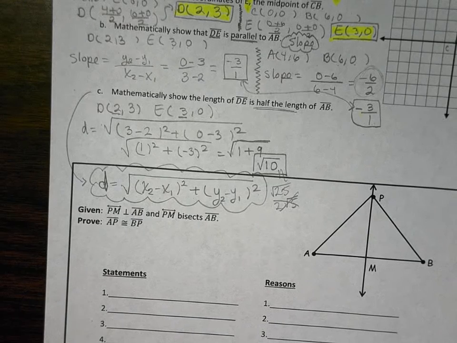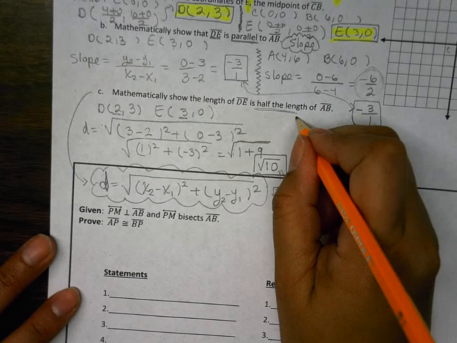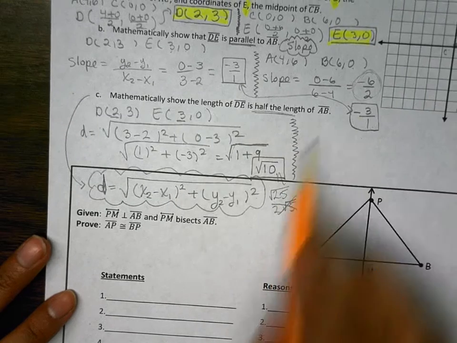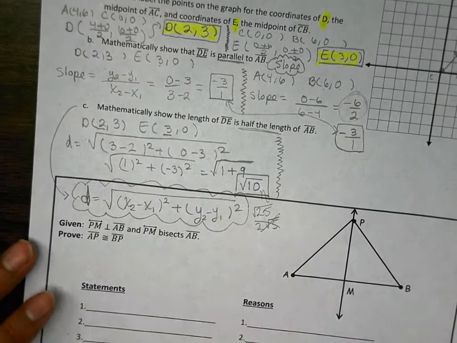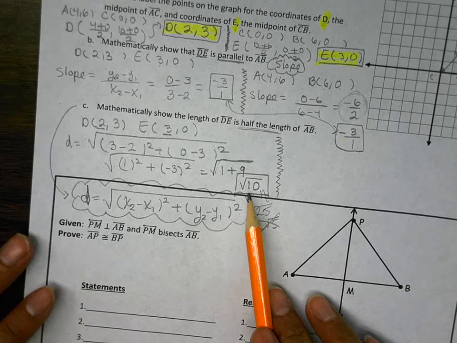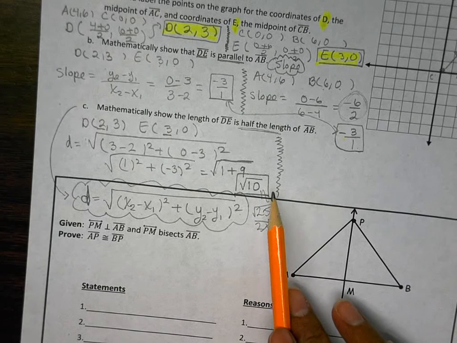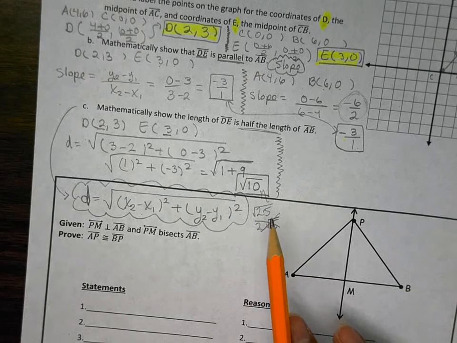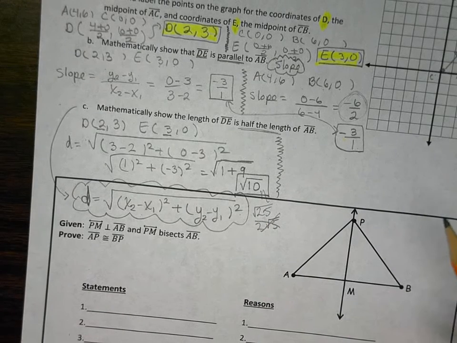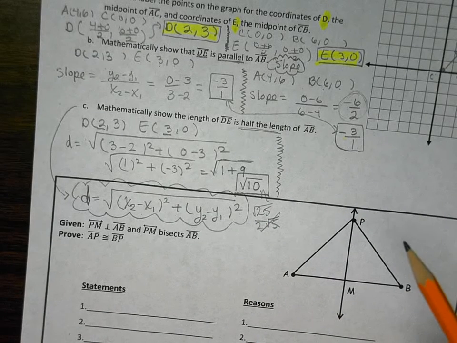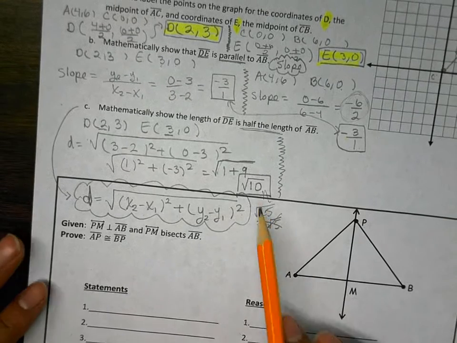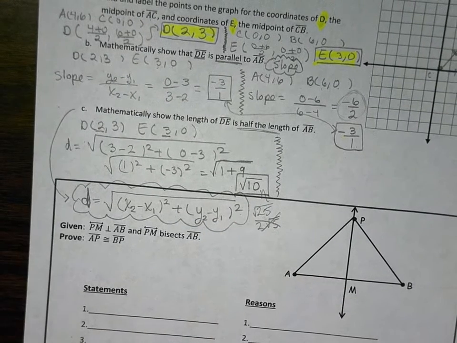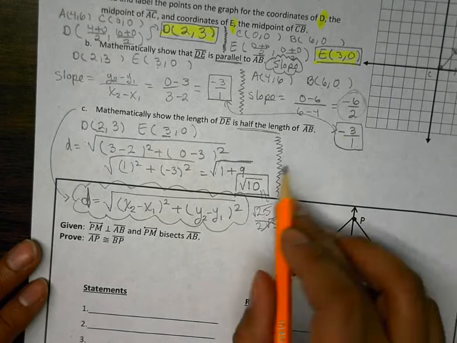Got it? Okay. Now, what's the next piece we have to do? Compare it to the length of AB. Now, remember what we're trying to end up with. What is double root 10? It's not root 20. 2 root 10. Double root 5, 2 root 5. What's double root 7? 2 root 7. Okay, so it's not that you double the number on the inside, you double on the outside. So we know 2 root 10 is what we should end up with.